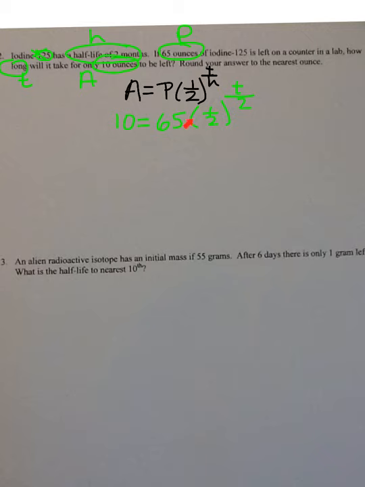Okay, so just like before, we cannot multiply 65 times 1/2. So to get rid of the 65 times, we're going to divide by 65. So 10 divided by 65 is 0.1538461538 equals 1/2 to the T over H power. So now I have my base, which is a half, isolated. So we're going to log both sides. And remember, the rule is the exponent goes in front.